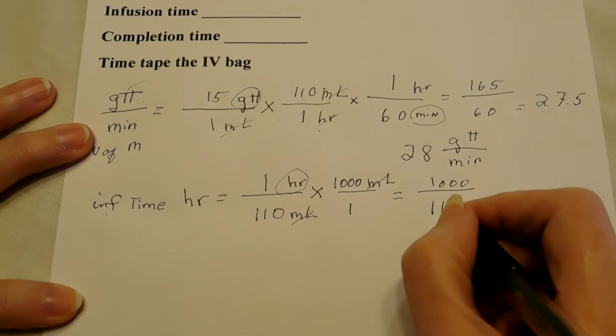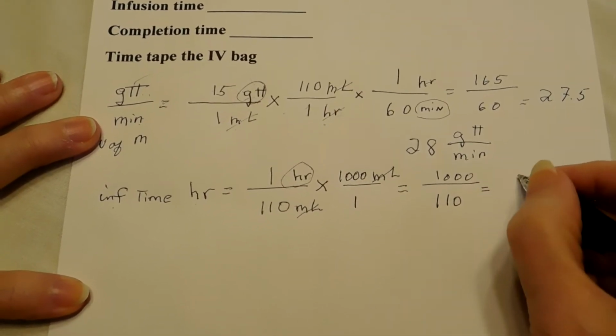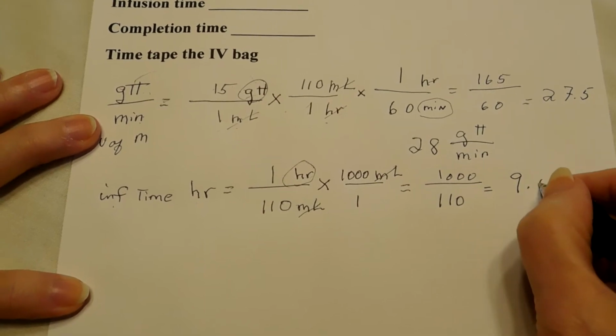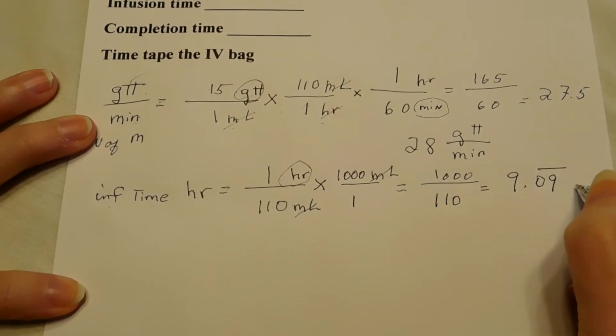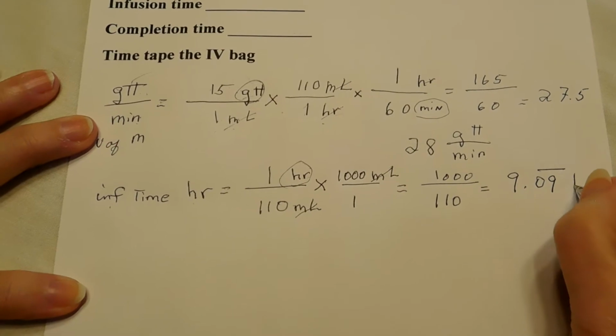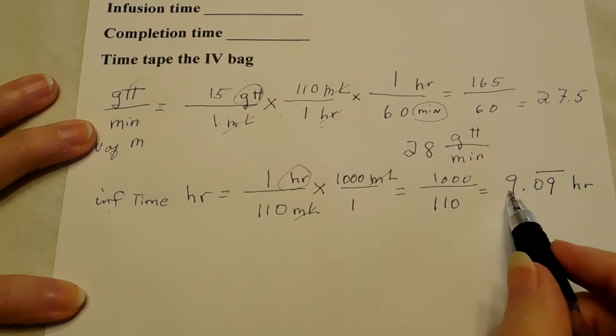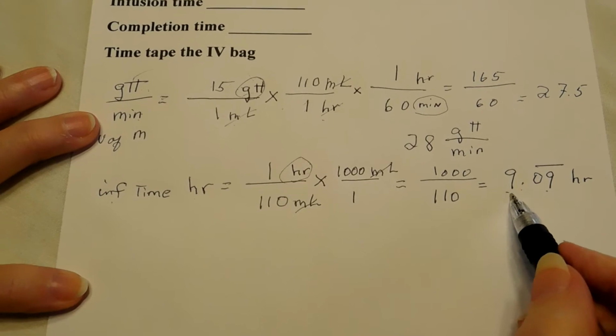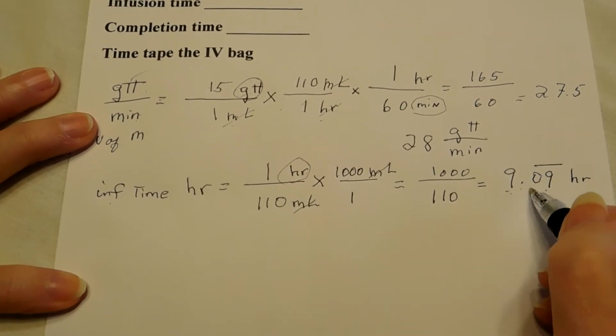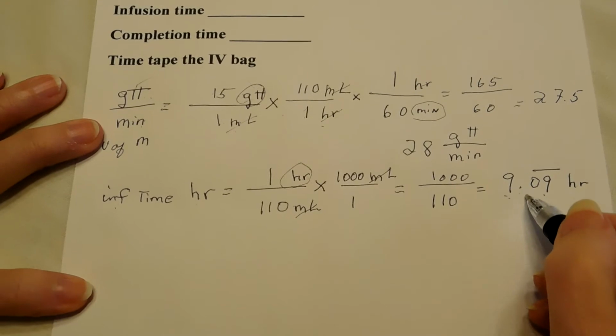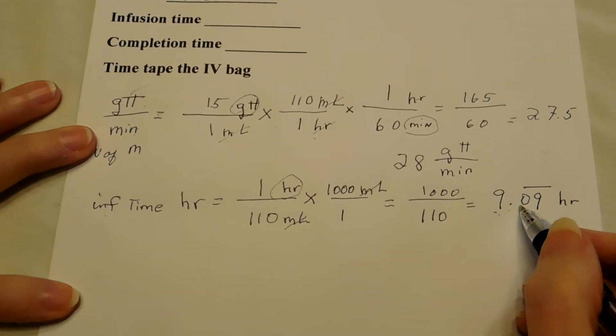Over 110, and we end up with 9.09, repeating, 9.09 hours. It's very important you understand this is 9.09 hours, not 9 hours and 9 minutes. This is 0.09 hours, and we need to find out what this is in minutes. What's 0.09 in minutes? We simply multiply 0.09 times 60, and we will get our minutes that way.